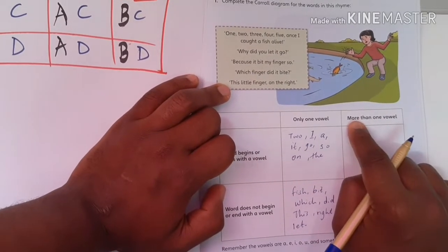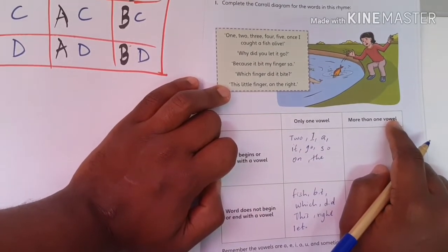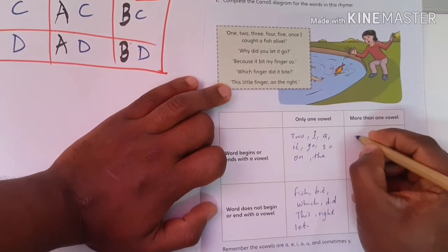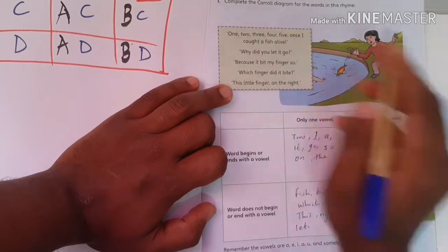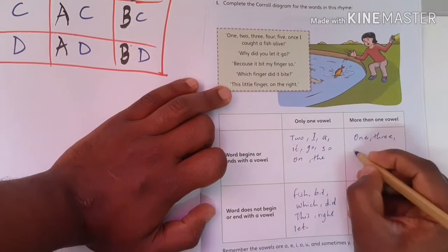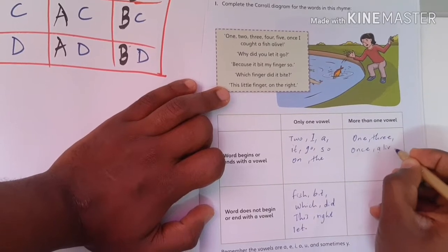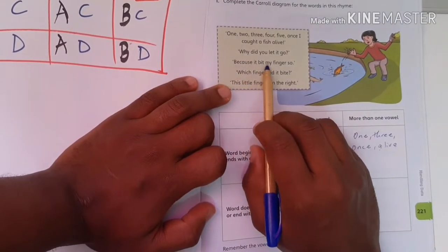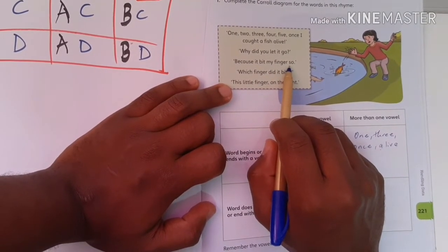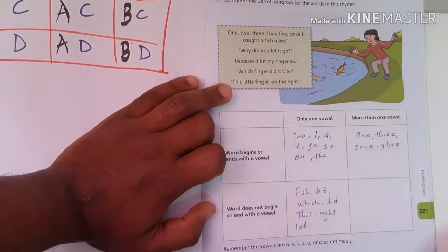But now in this case, these are the words that have more than one vowel. The vowels come either in the beginning or at the end, or both. Like we can have the word one, you can see one. We have three, more than one vowel. These are two vowels. We have ones. We have alive. We have A at the beginning, and at the end you have E. Then look at another word. More than one vowel, that is either in between. I don't think there's any other.